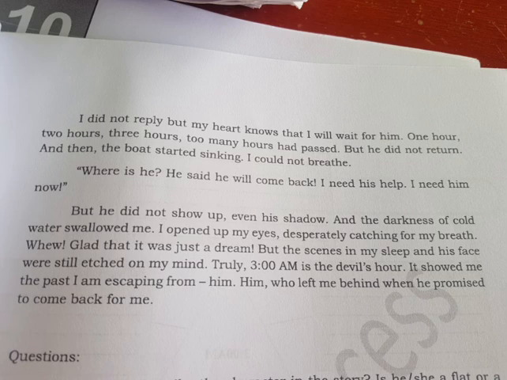I open up my eyes, desperately catching my breath. Glad that it was just a dream. But the scenes in my sleep and his face are still etched on my mind. Truly, 3 a.m. is the devil's hour. It showed me the past I am escaping from, him who left me behind when he promised to come back for me.